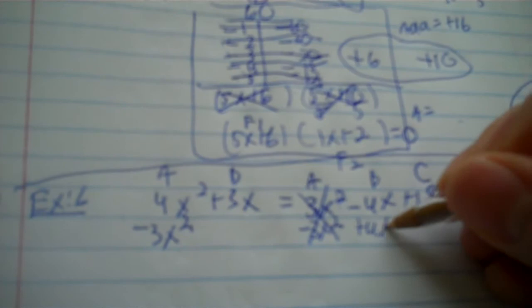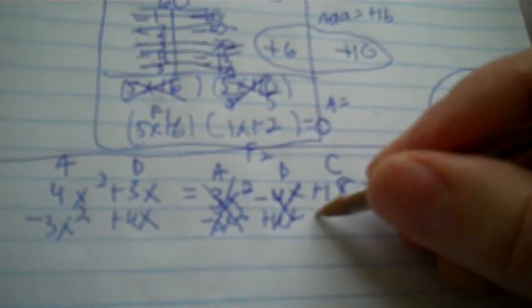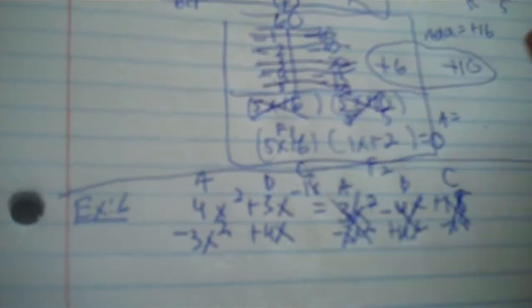Okay, ABC, you need 0. Okay, you need to get this side equal to 0. So you're going to minus 3x squared because it's positive, and you have an A there where you can minus 3x squared. You're going to plus 4x, that's a B, and you have a B over here, plus 4x, then minus 18. You don't have a C over there, so you put it at the end, okay?